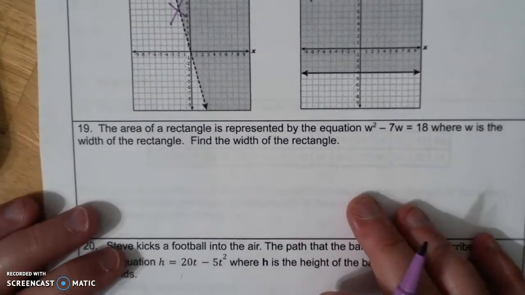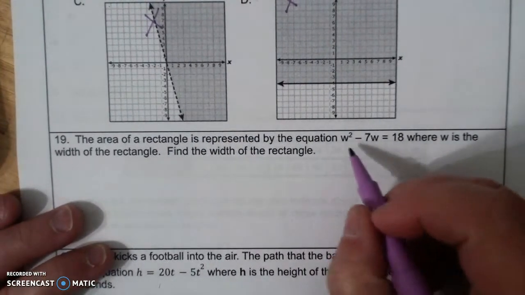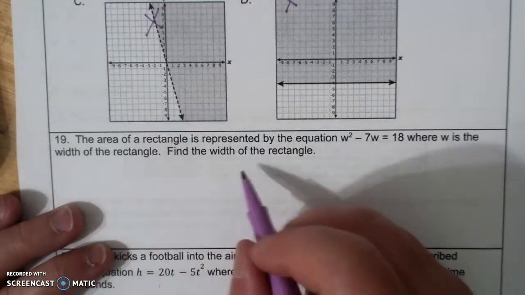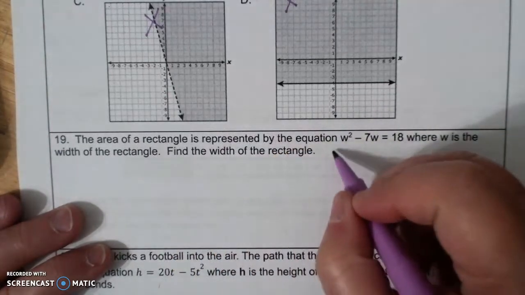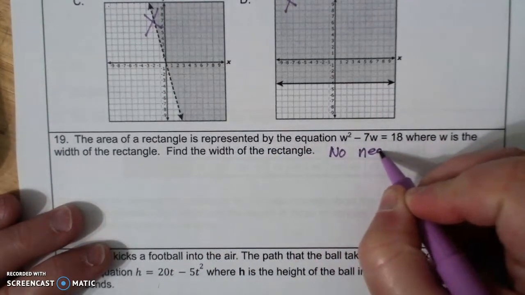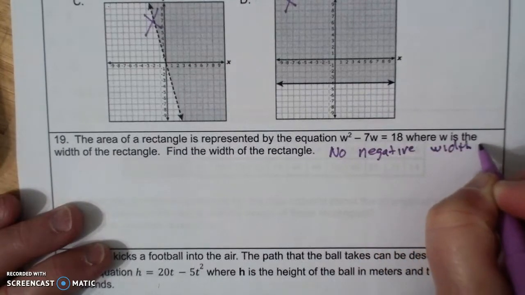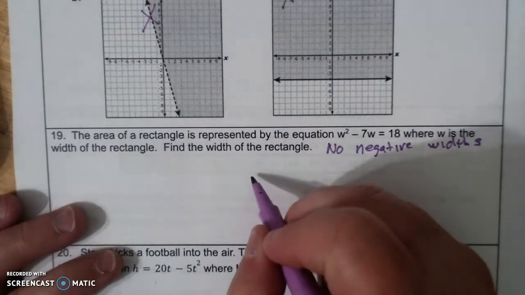Okay. The area of a rectangle is represented by this equation, where W is the width of the rectangle. Find the width of the rectangle. Caution, no negative widths. That gets a couple of you guys into a little bit of an issue.